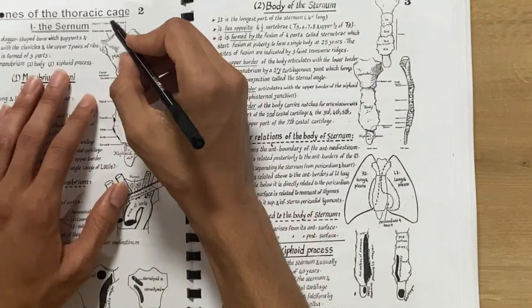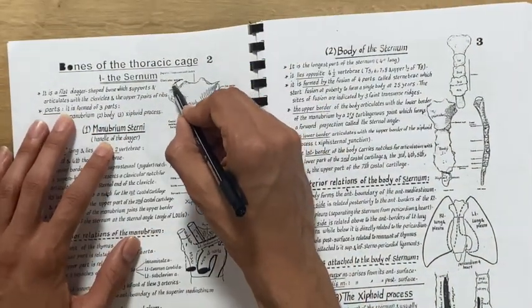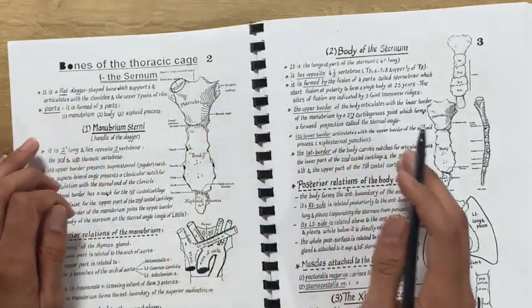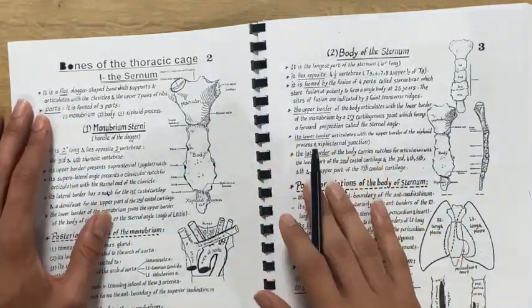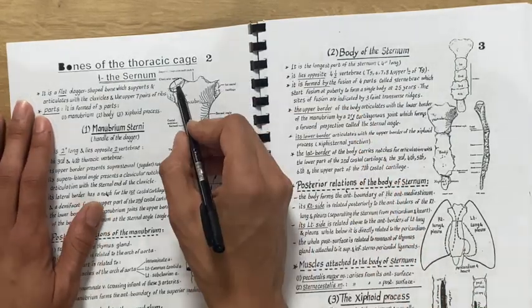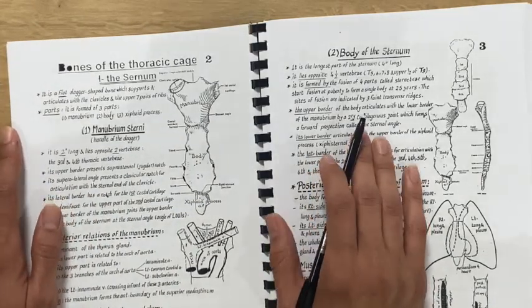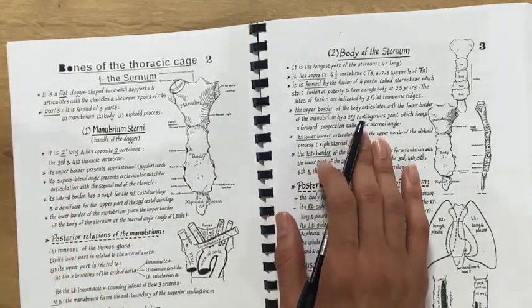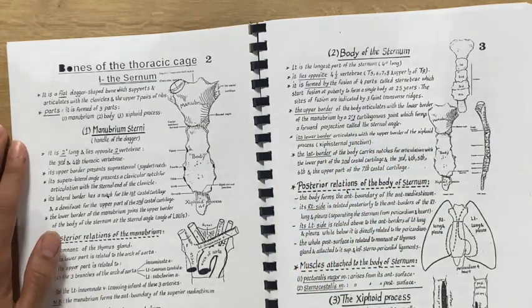One more very important feature about the sternum is that the clavicle attaches here at the clavicular notch. So it's not only the point of attachment of the ribs, but also the clavicle. And we will explain what the clavicle is in the future, when we talk about the upper limb or the pectoral girdle.